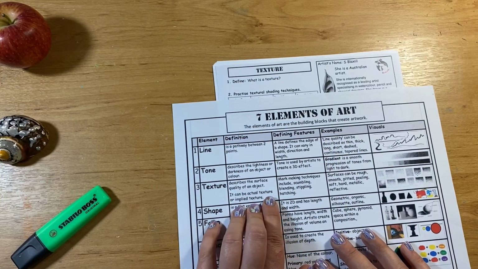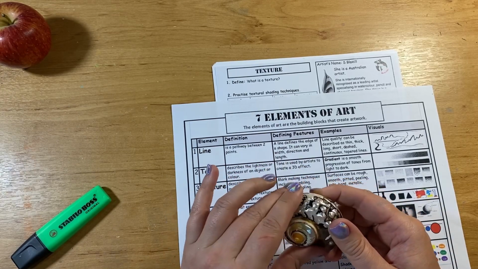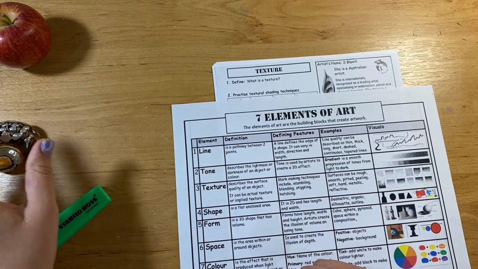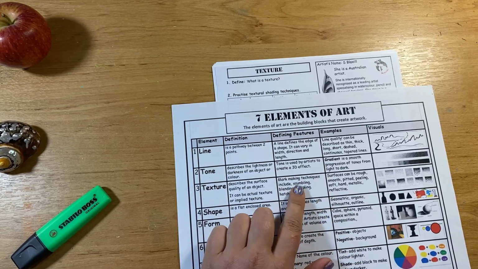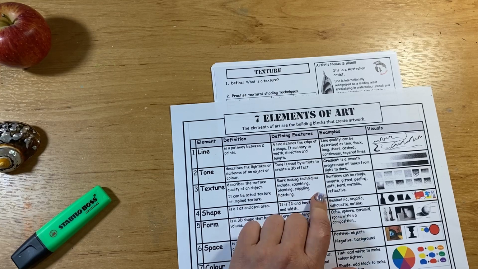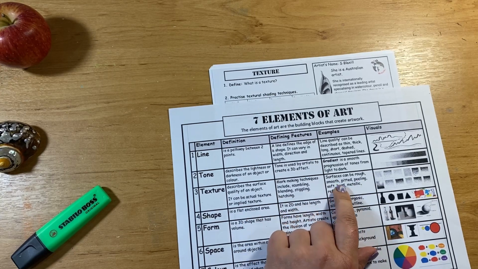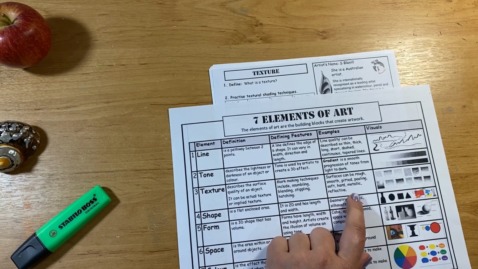So this can be actual texture. Now, because I can pick this up and feel it, that is actual texture. If it's in a drawing, then that is implied texture. So to create texture, we are going to use scumbling, blending, stippling and hatching. And surfaces can be smooth, pitted, peeling, soft, hard, metallic, reflective and lots more.